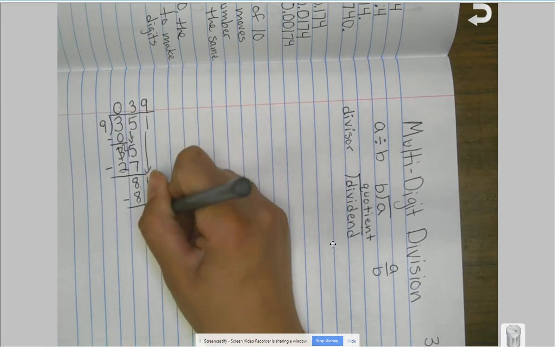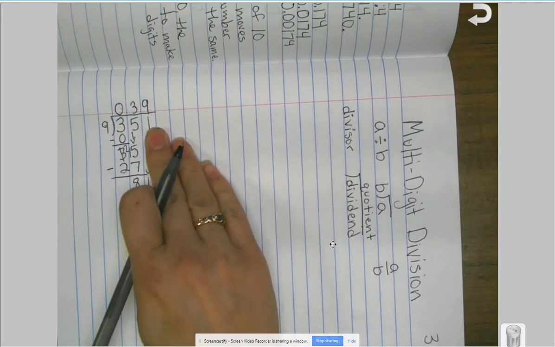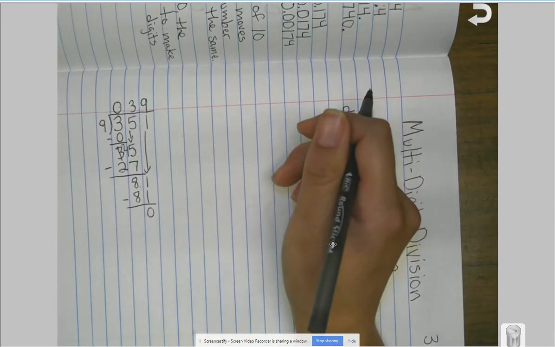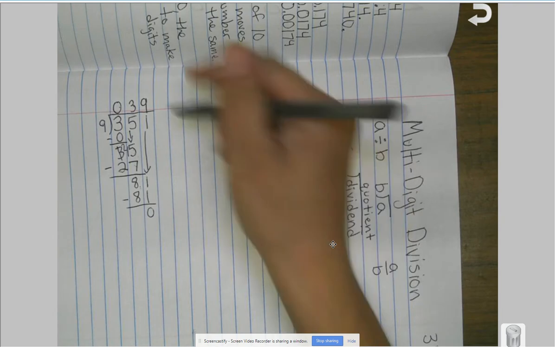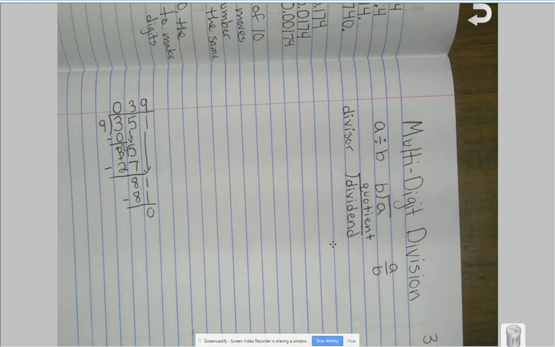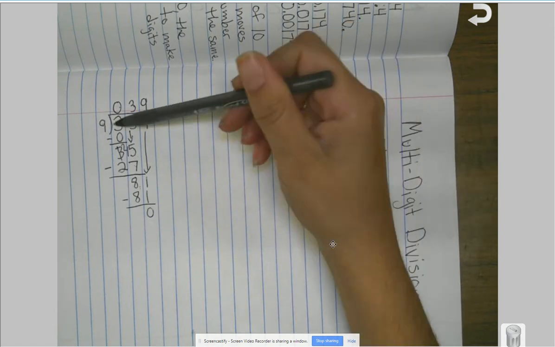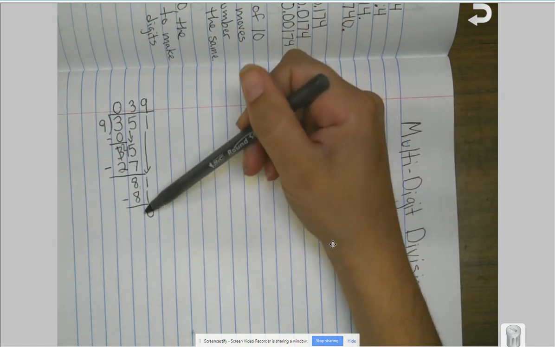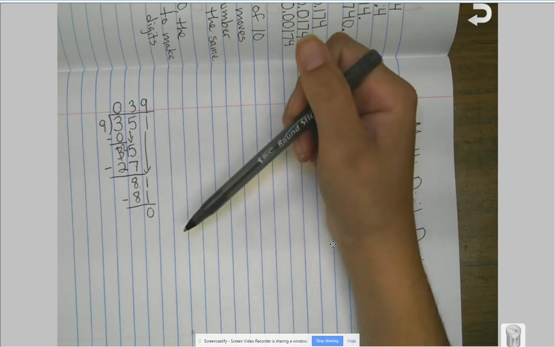When I reach 0 and no more digits left up here, I know that I am done with my division problem. So my answer is 39. This went in nice and perfectly. Sometimes it doesn't. And if it doesn't, if we've finished through to here, whatever's left here is our remainder. And I think most of you should remember that.